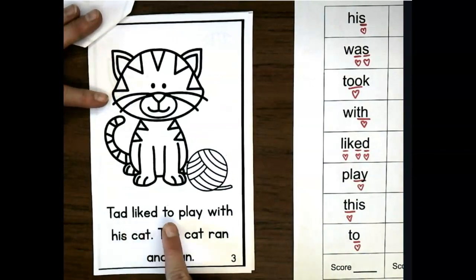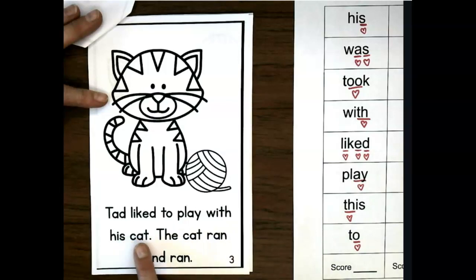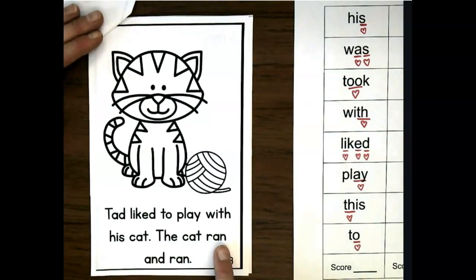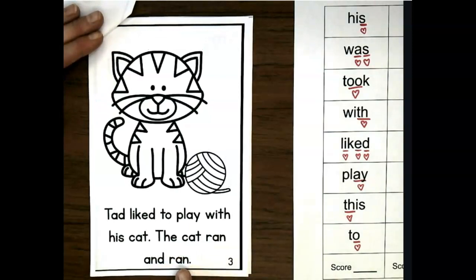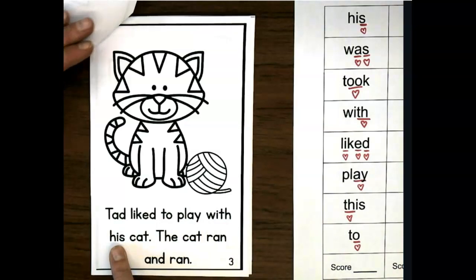Tad liked to play with his cat. The cat ran and ran. Say the 5 sight words that you see. Did you say liked, to, play, with, and his? Wow, lots of sight words to find on that page.